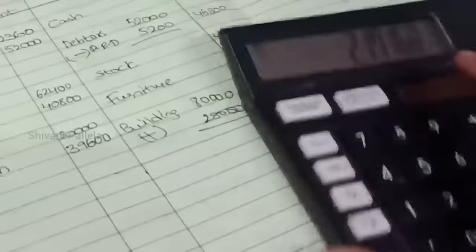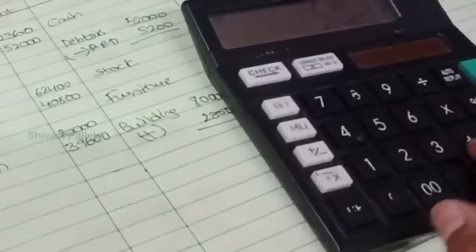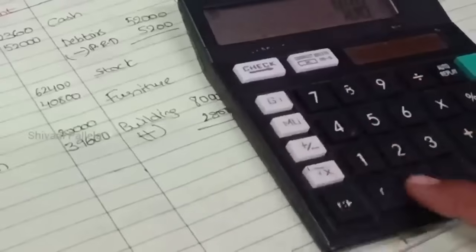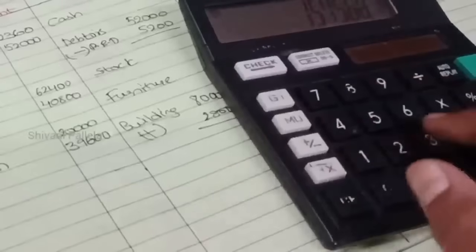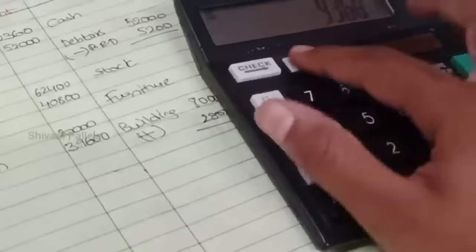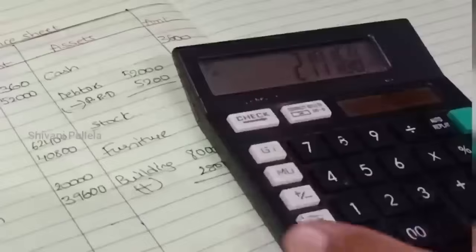Here also we will see whether we are getting it or not: 2,360 plus 52,000 plus 62,400 plus 40,800 plus 20,000 plus 39,600. Sorry, 39,600.